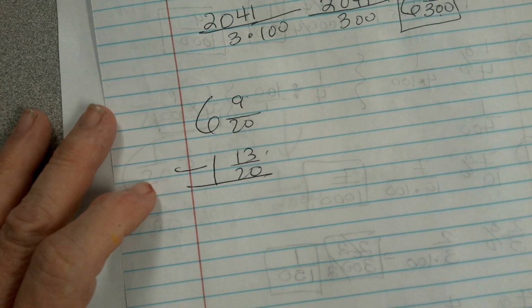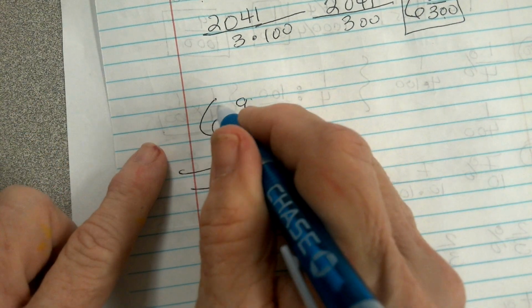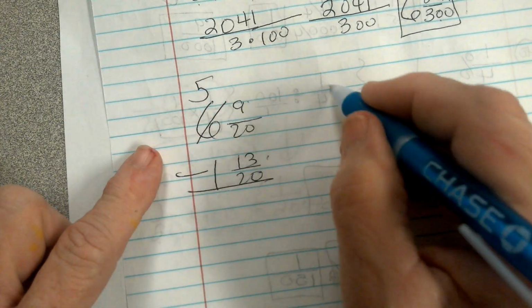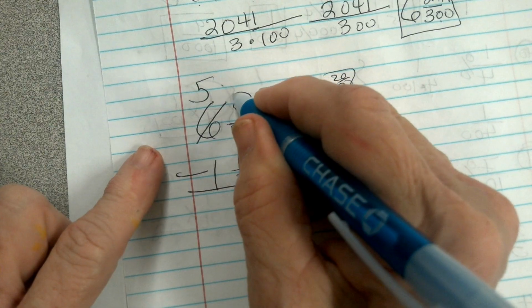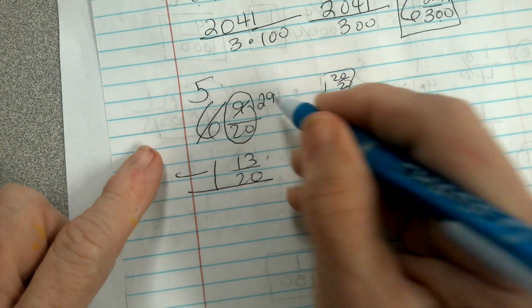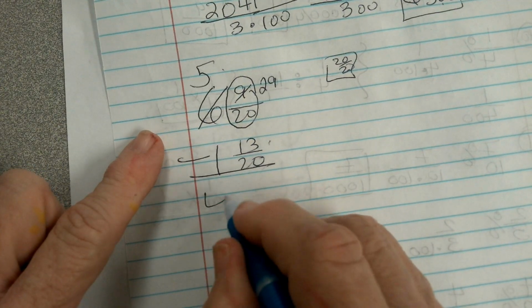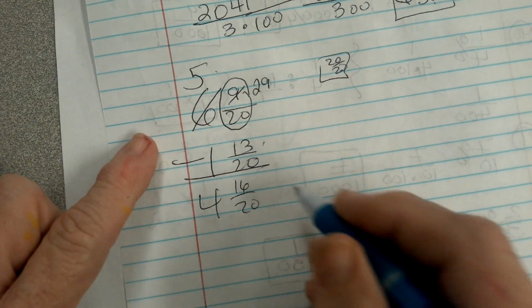I can't do that first. So I have to open one of my boxes, which is coming over as 20 out of 20, and open and add the 9 that we had plus the 20. We now have 29. Then you can subtract and get 16 over 20, and tomorrow you'll reduce by 4.